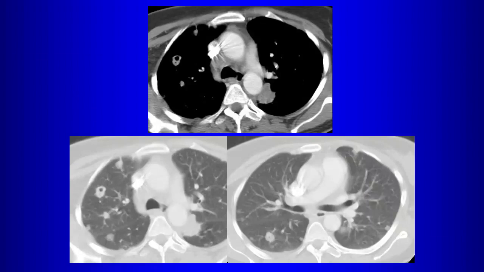What's your differential diagnosis here? So septic emboli might be in the differential. Anything else? So metastatic disease from squamous cell primary. Anything else? Fungal infection, yeah. It could be fungal infection, could be multifocal pneumonia. Necrotizing pneumonia can give you multiple lesions, although you might expect to have more changes within the lung parenchyma surrounding these lesions. Okay.